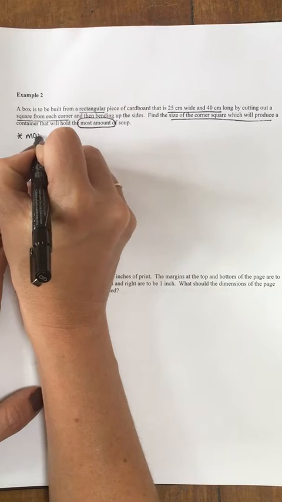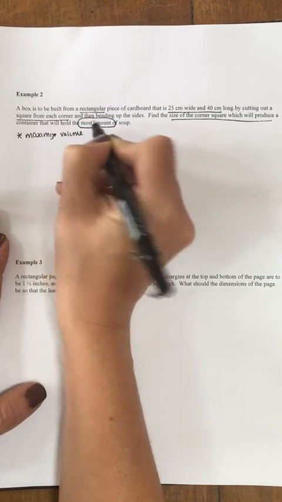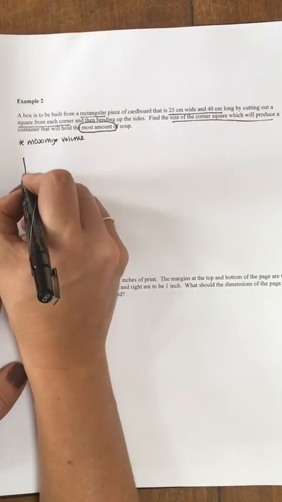Most amount of soup. We want to maximize, again, volume. That's what we're trying to maximize. So let's draw a picture.